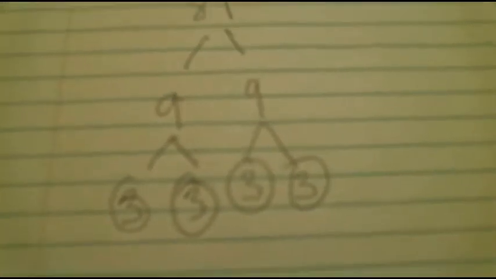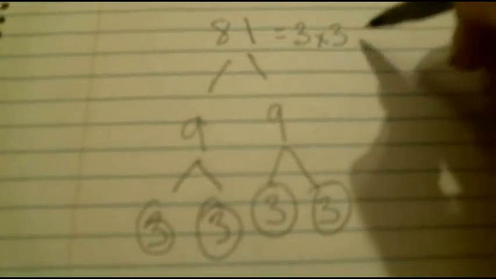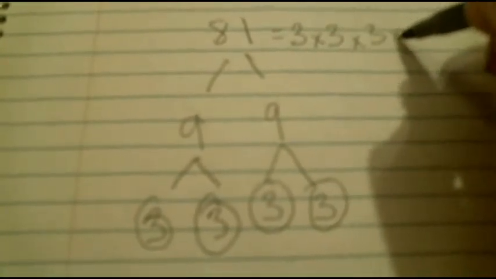So you circle those 3's. The other 9 is easy because you've already figured it out here. So you draw another factor tree with a 3 and a 3, and you circle those. So the prime factorization of 81 equals 3 times 3 times 3 times 3.